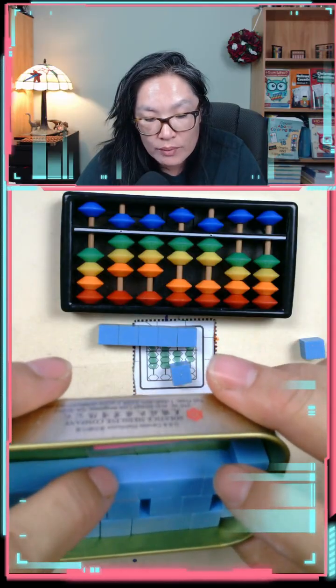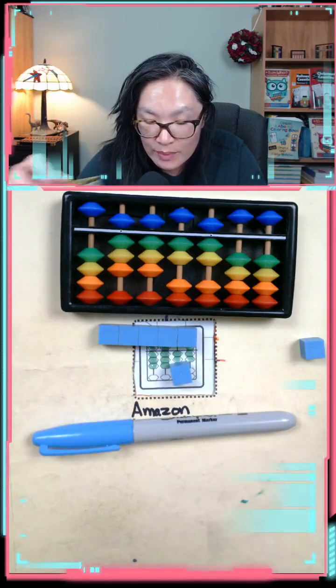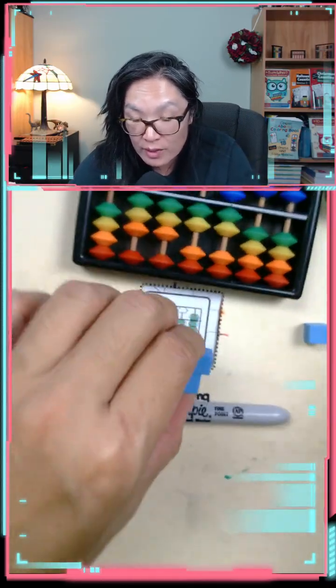You know why? Because we can do faster adding and subtracting on the abacus than you can do with these blocks. So yes, I think it's reliable in this age.